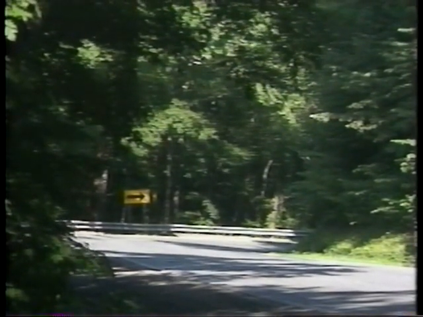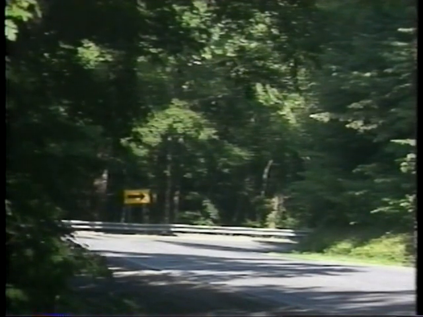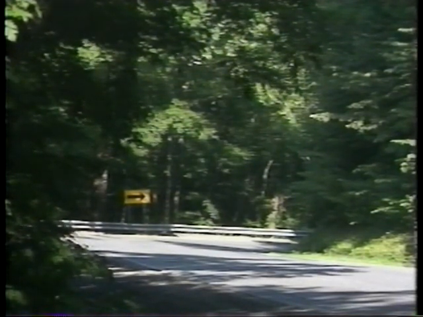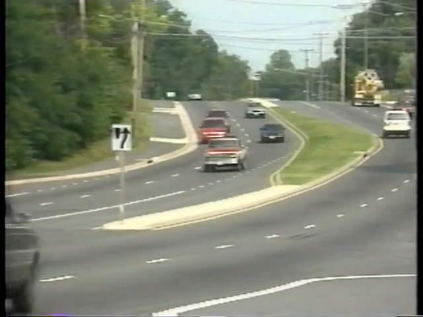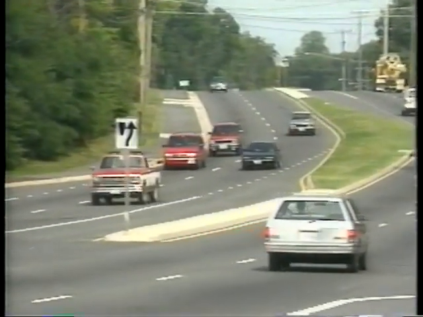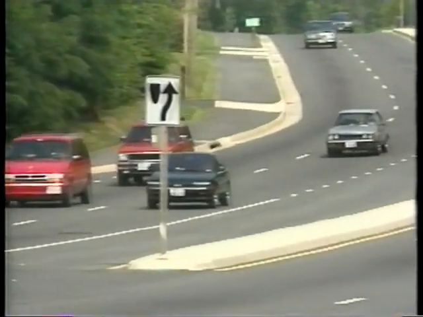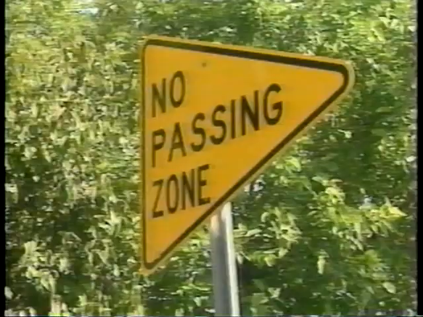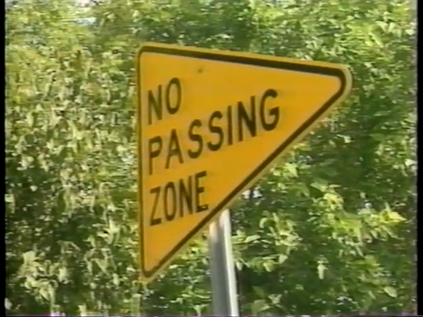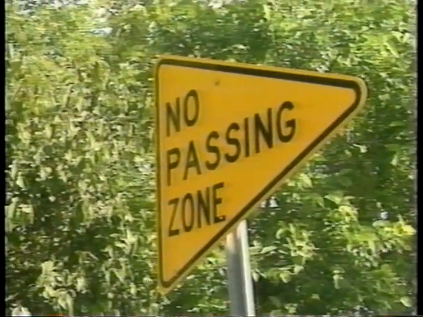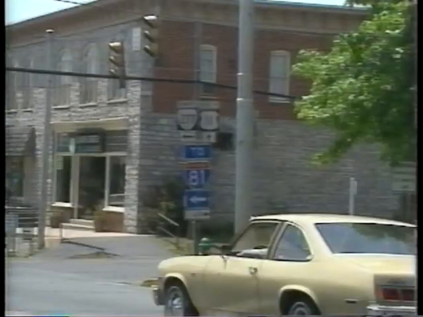They are put on the outside of a curve or the far side of an intersection. Divided highway signs are put ahead of a section of roadway separated by a physical barrier. No passing zone signs are put on the left side of 2-lane roads, and route markers.